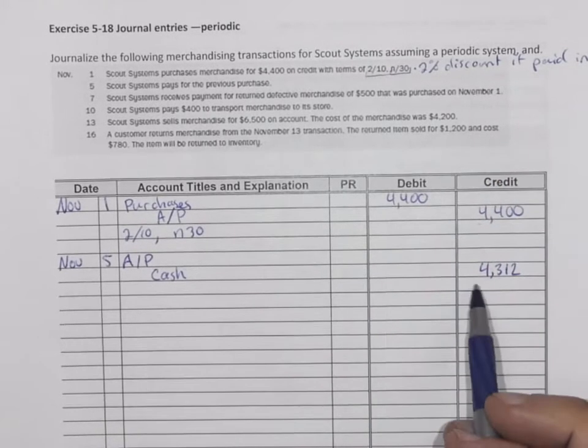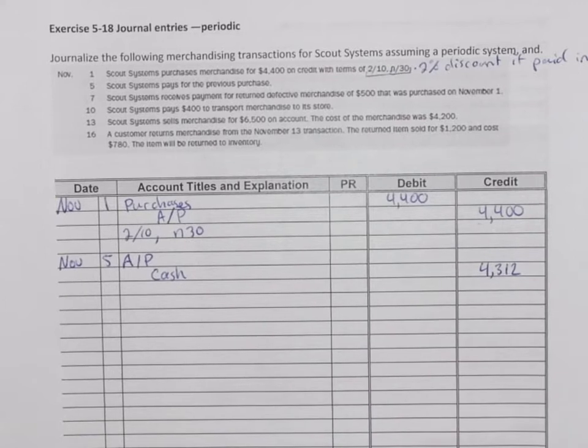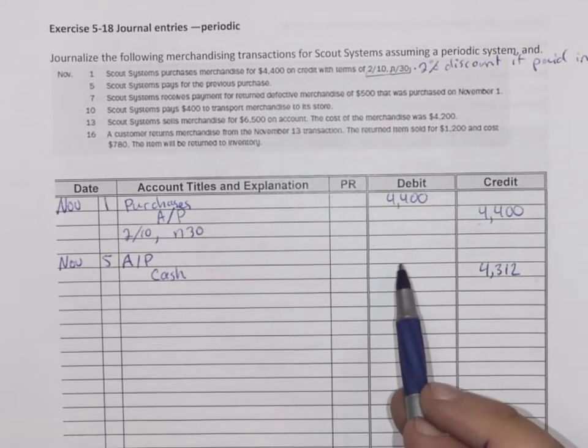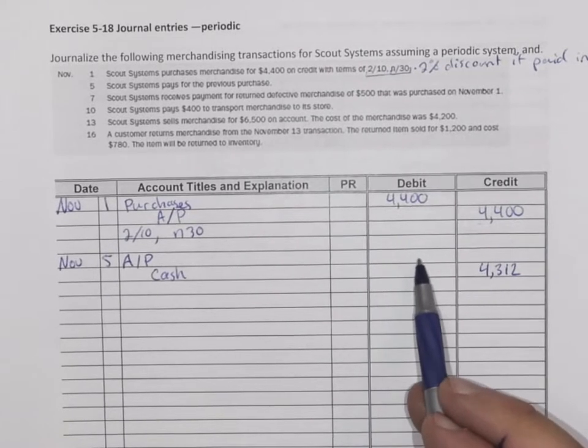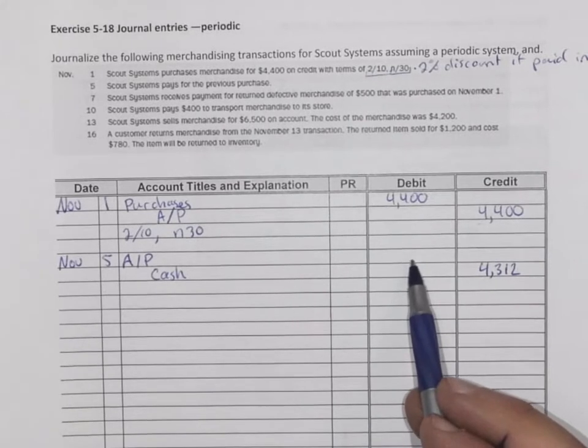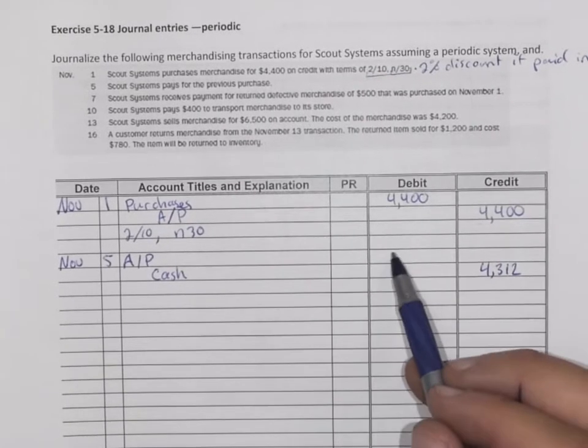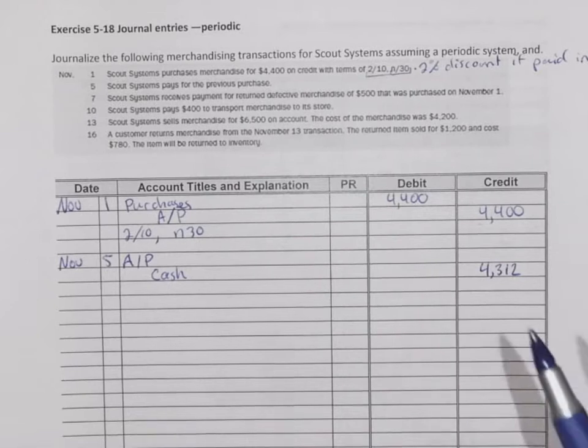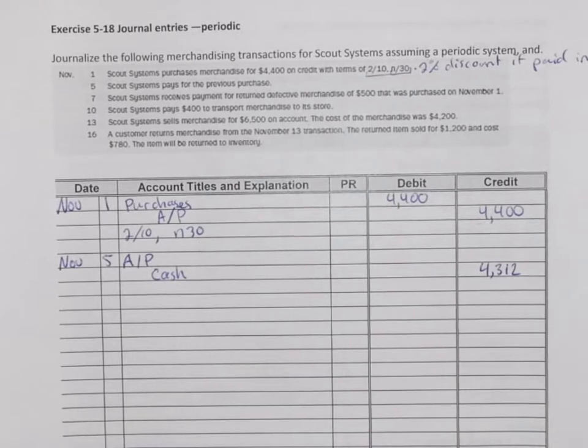Can we debit accounts payable $4,312? What would be the issue if we debited $4,312? Yeah, we're going to use a discount, but the reason why we don't just close this with a $4,312 debit is because our accounts payable is our ledger of money we owe. After we pay this bill, $4,312, do we owe that company any more money?